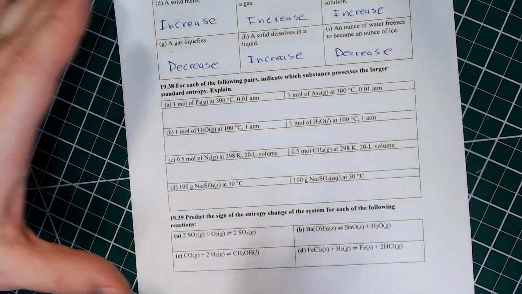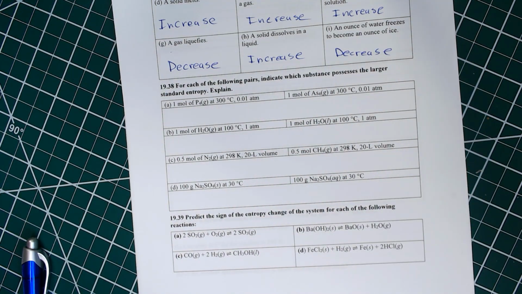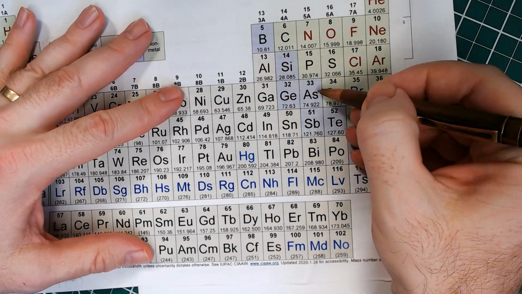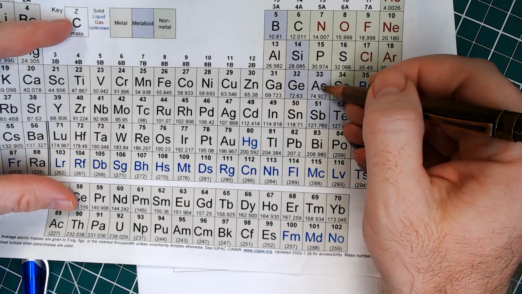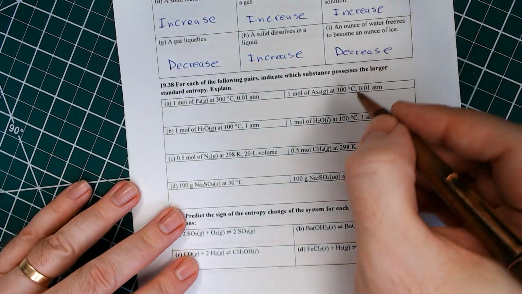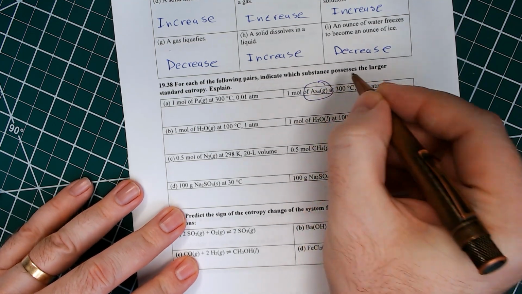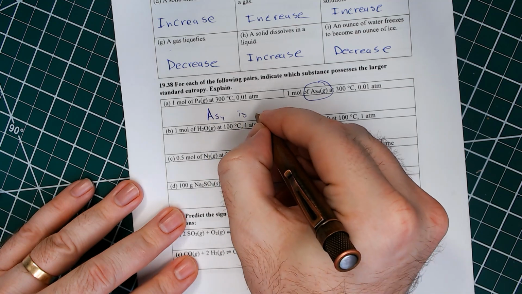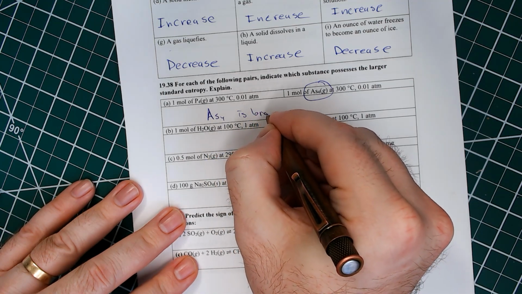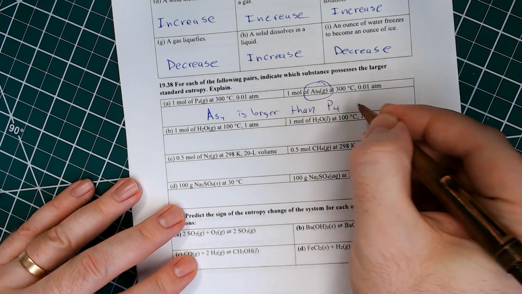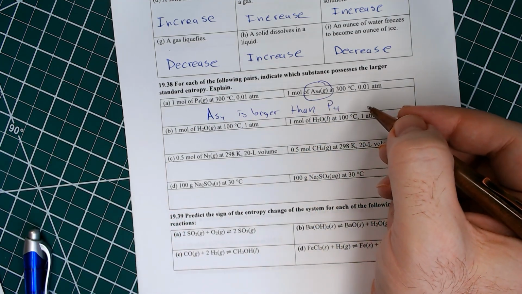And I'm going to pull up my periodic table here. Here's phosphorus and there's arsenic. Since arsenic is bigger than phosphorus, arsenic is going to have the greater entropy. So the arsenic will have the greater entropy. So As4 is larger than P4. And that is our rationale.